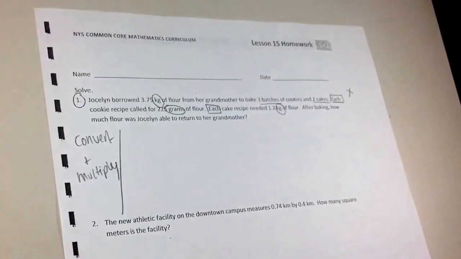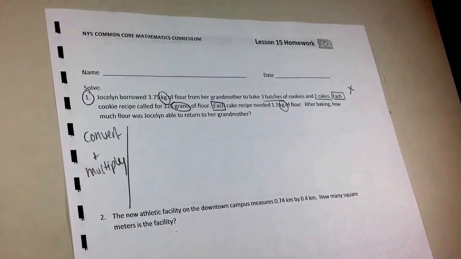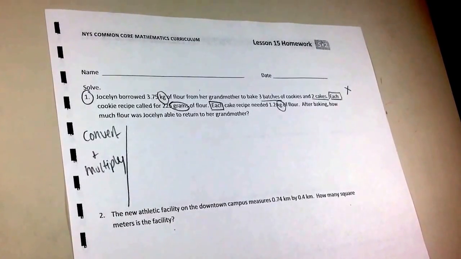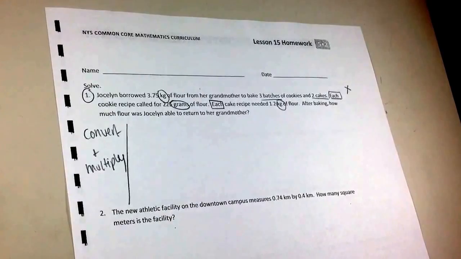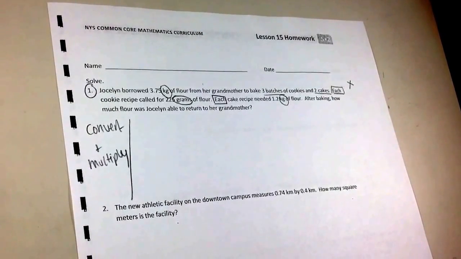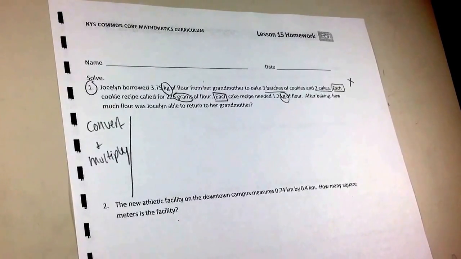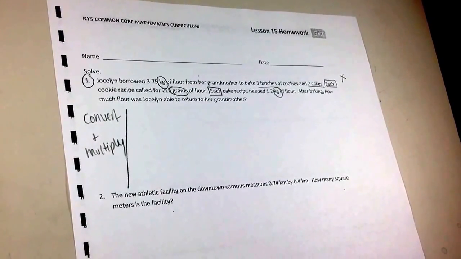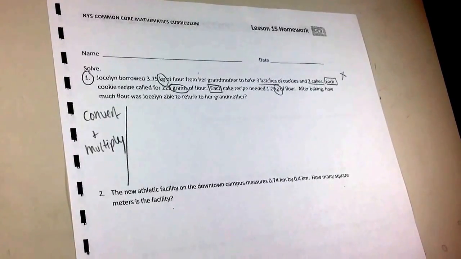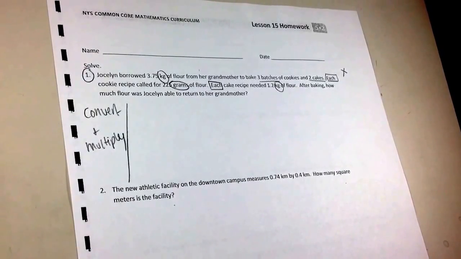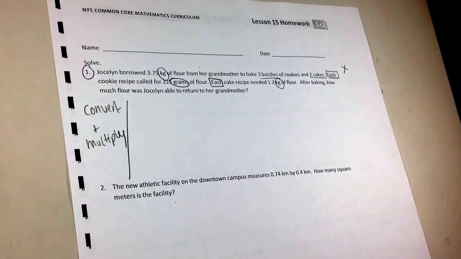Okay? Now I'm going to read the problem again, see if I can gather some more information from it. Jocelyn borrowed 3.75 kilograms of flour from her grandmother to bake 3 batches of cookies and 2 cakes. Each cookie recipe called for 225 grams of flour. Each cake recipe needed 1.2 kilograms of flour. After baking, how much flour was Jocelyn able to return to her grandmother? So what I'm thinking right now is I can probably draw a picture.